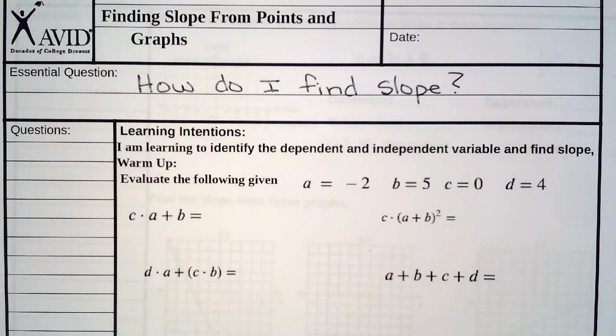Today, we're finding slope from points and from graphs. Your essential question is, how do I find slope? Your learning intention: I'm learning to identify the dependent and independent variable and find slope.